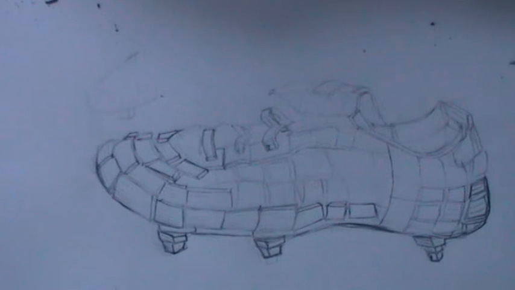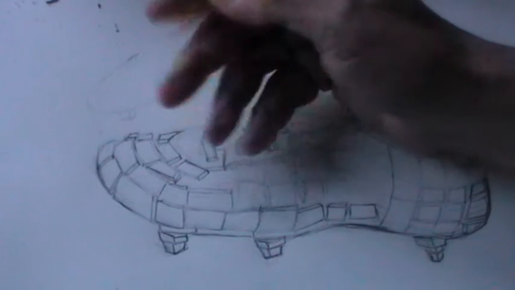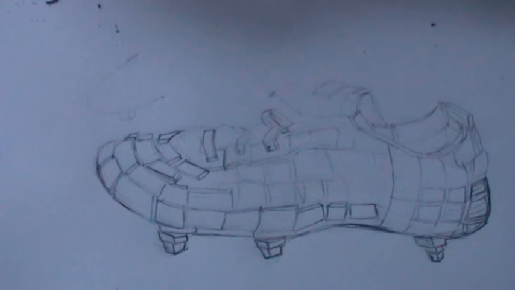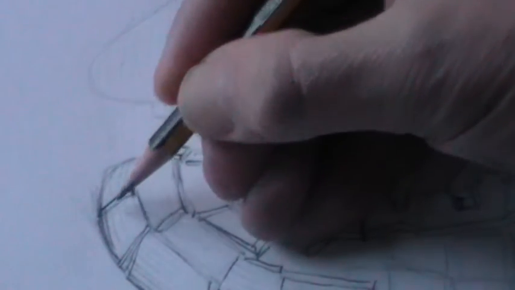Okay, today we're creating a football boot in 3 dimensions, and what we're going to do is look at cubic forms rather than using contour lines which go horizontally and vertically. We're trying to actually use blocks or tiles of cubic form. Now I'm going to beam in first of all here, just go right into the boot there at the top, as you can see, and just begin to draw some of the cubic shapes.